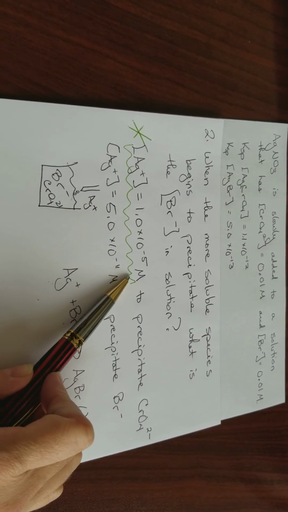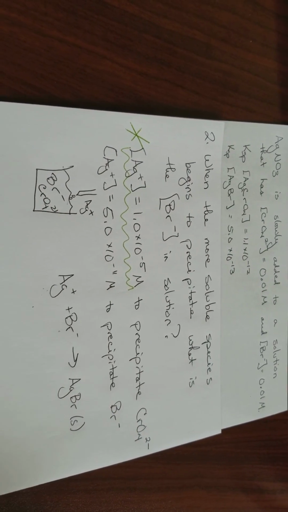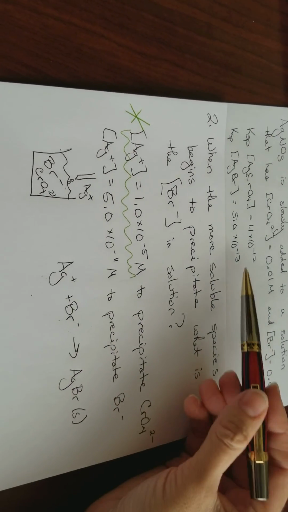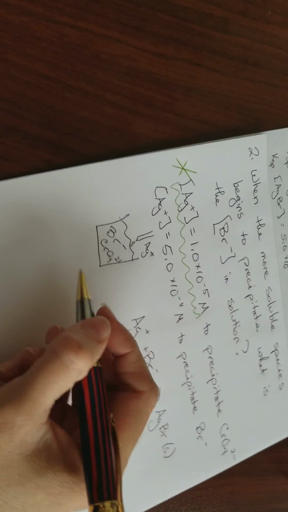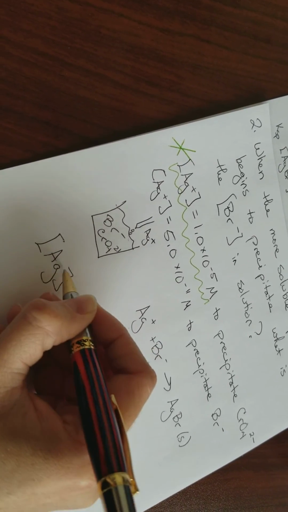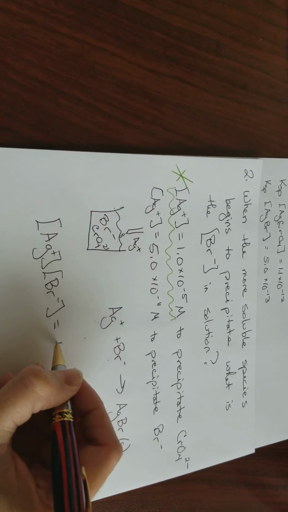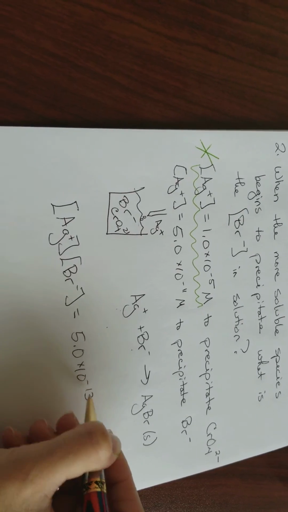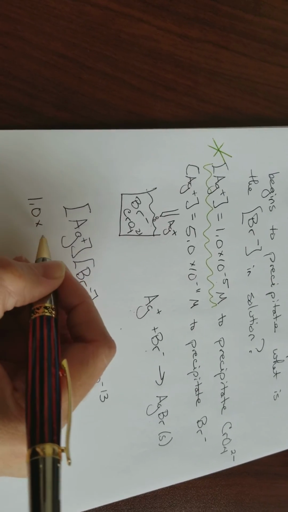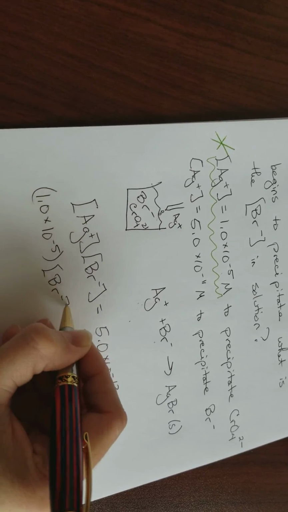That means that there can only be so much bromide that can stand being in solution based on the KSP value. So what we're going to do is take our KSP value for bromide. We're going to have my silver times my bromide concentration equaling the KSP value, 5.0 times 10 to the negative 13. And again, we know what the silver concentration has to be. We solved for that earlier, and we are just going to solve for bromide.